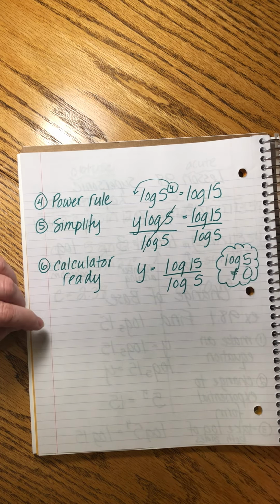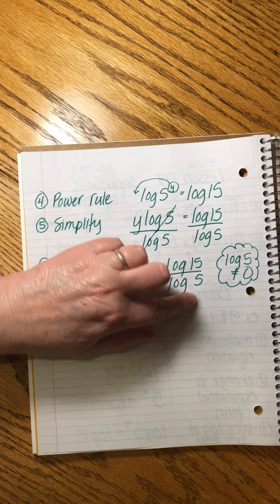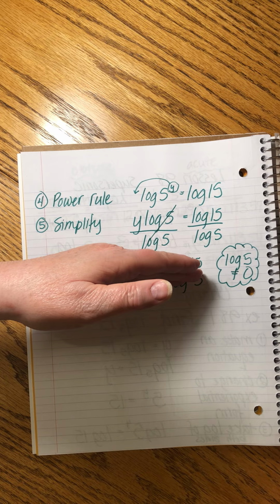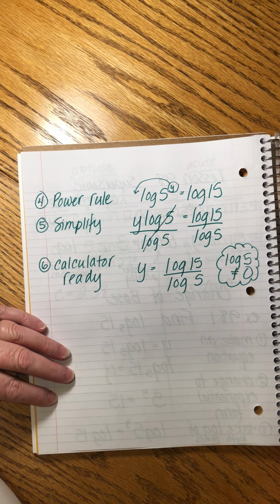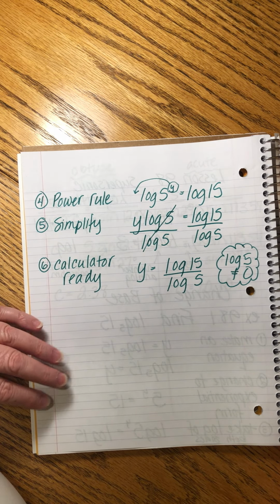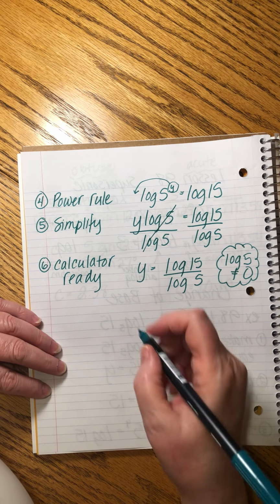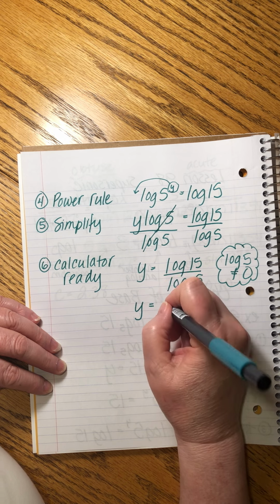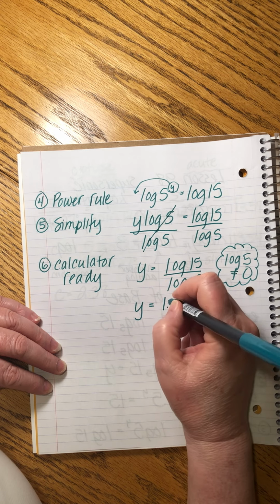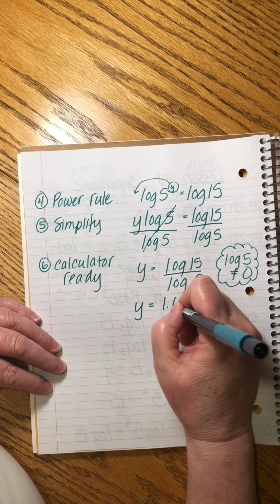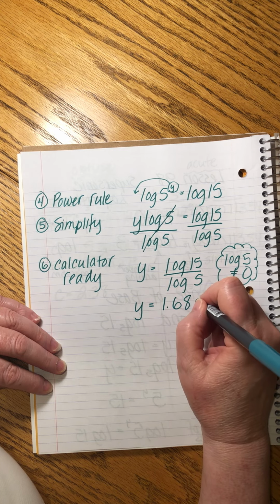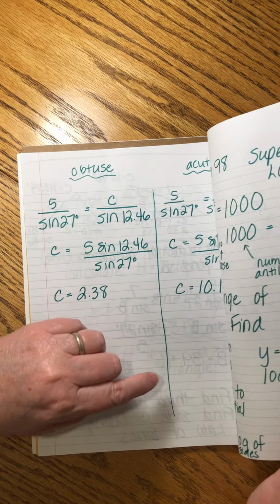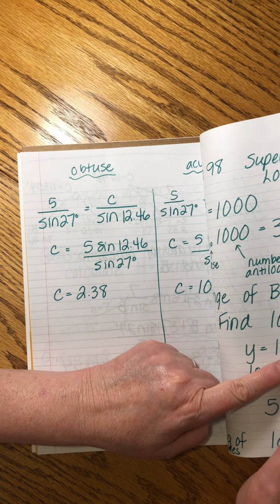But now we're ready in our calculator. You can't divide these and say it's the log of 3. You have to find the log of 15 and then divide it by the log of 5. And what you will get is that y equals 1.6826.